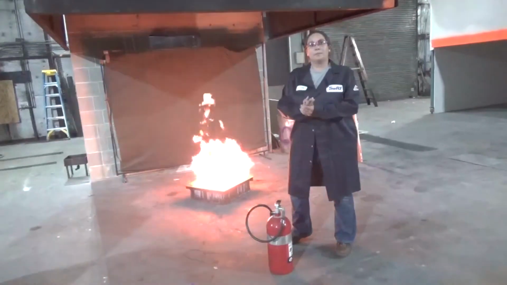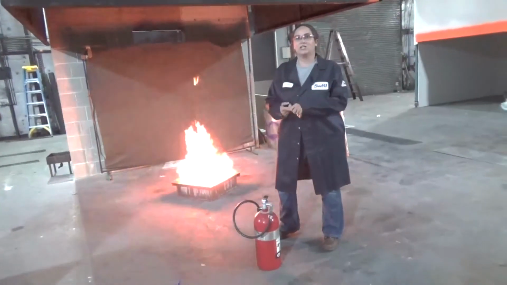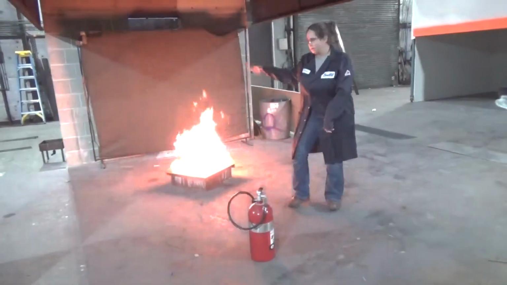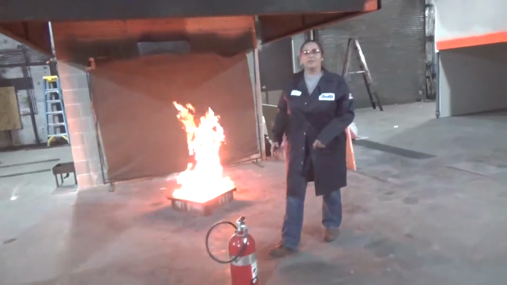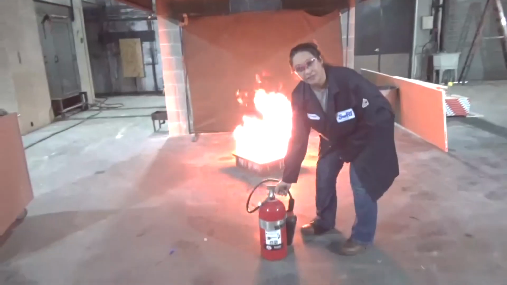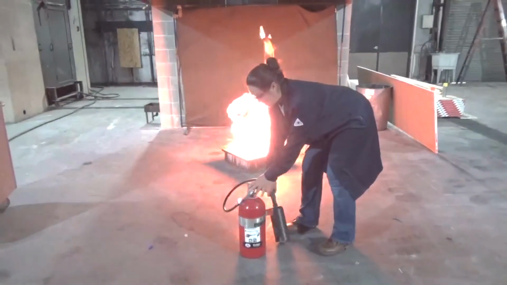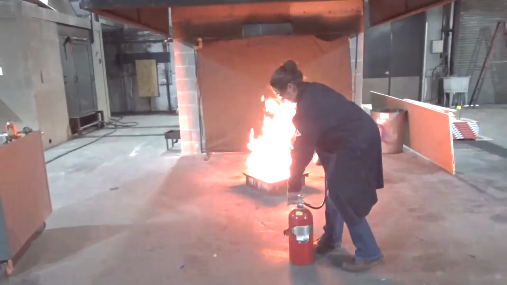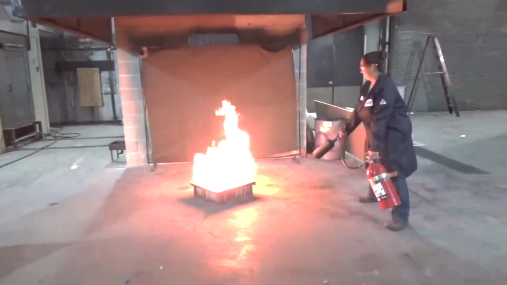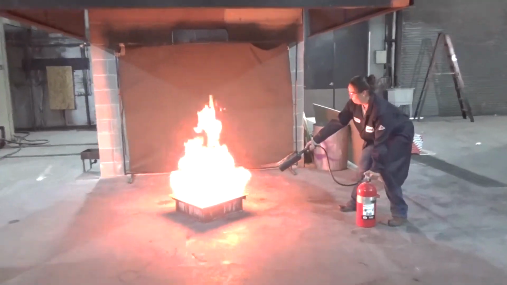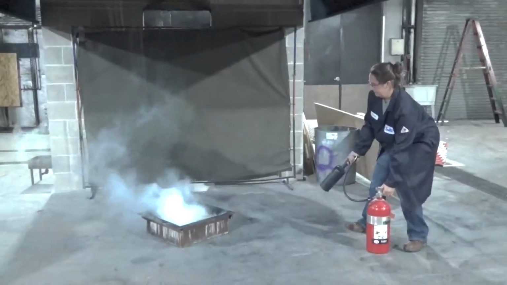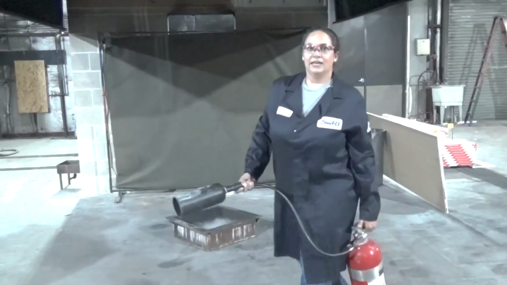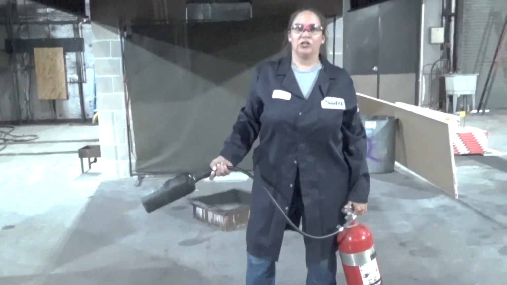The next 3 steps are aim, squeeze, and sweep. We want to aim for the base of the fire. We don't want to aim for the top of the flames. We're going to aim for the bottom. Then I'm going to squeeze the trigger on the extinguisher, and I'm going to sweep back and forth across the flames. And that's how you use a fire extinguisher to put out a fire.